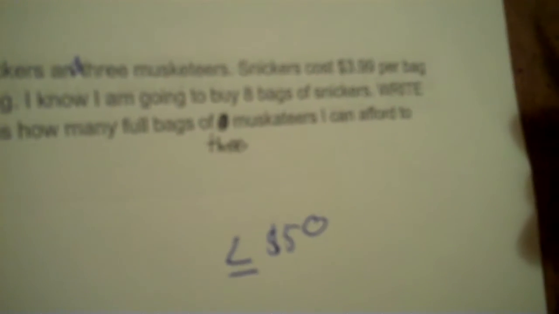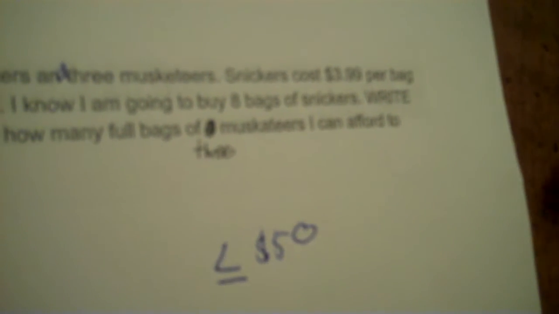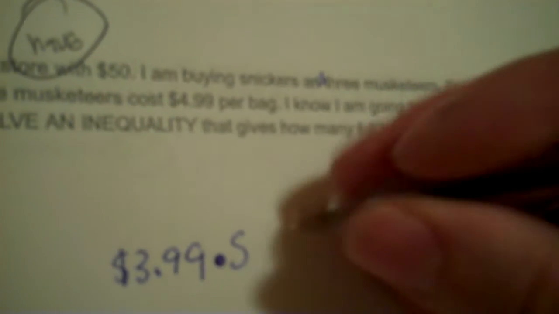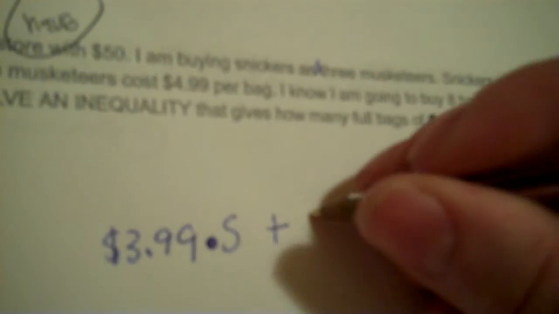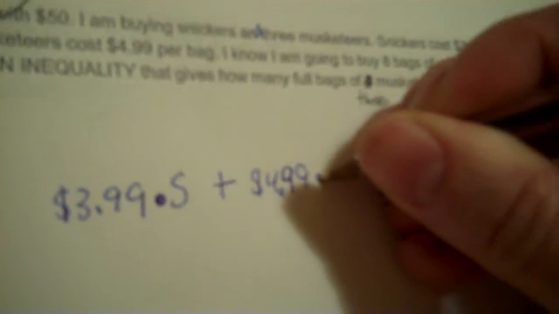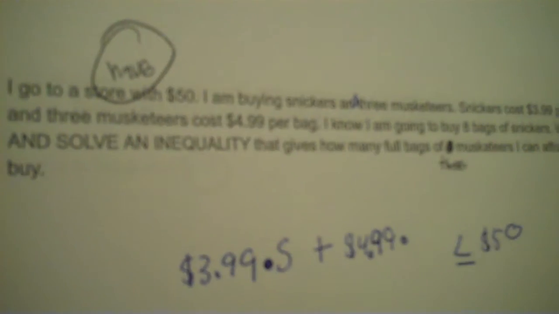So we have $50. Now, we're looking for dollar numbers. So $3.99. Now that says per. Now what's the $3.99 for? What am I buying for $3.99? You're buying Snickers, so put S, okay, for Snickers. Now there's another money number, so plus 4.99, and that's per, okay. Now, what's it for? What are you buying for $4.99? You're buying 3 Musketeers, so just put capital T so it doesn't look like a plus, okay?